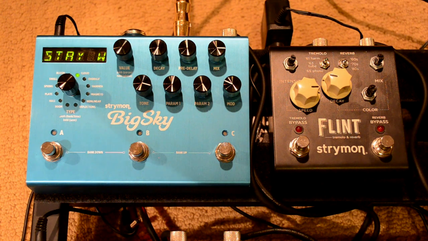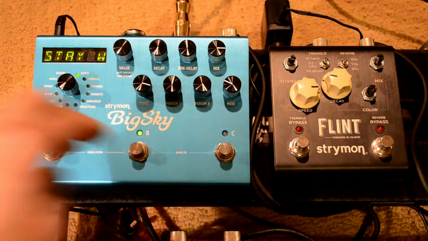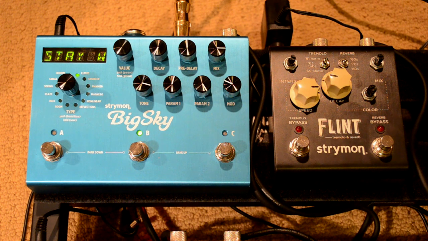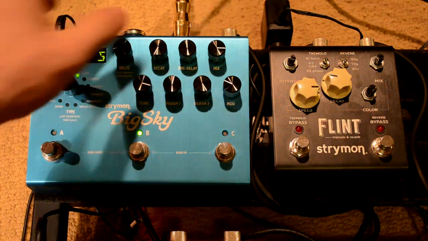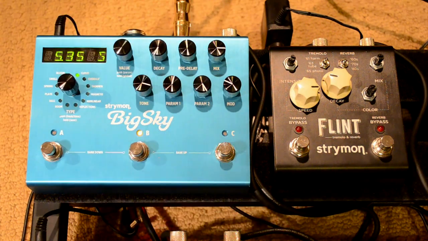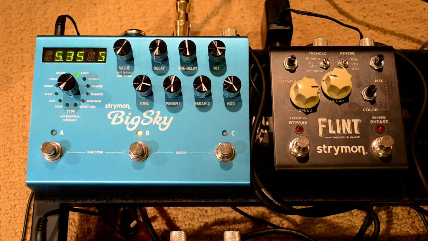I'll just give you a quick example on a patch I have here on the BigSky, all right? I'll roll back the decay. So there's a 5-second decay. There's no pre-delay on there right now. So what that means is the reverb is coming in right after I pick a note. As you can see, the BigSky has a pre-delay knob. I've put it up to noon there, and let's see what that sounds like.